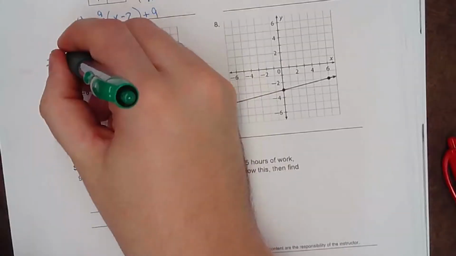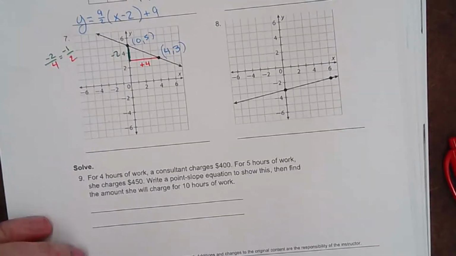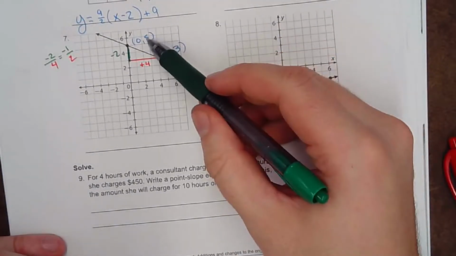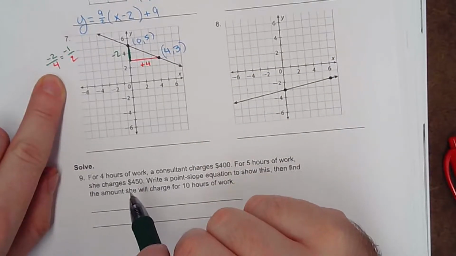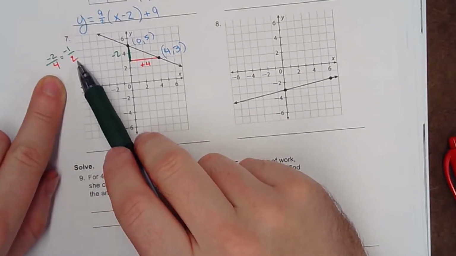So that's our slope between these points. And again, if you subtracted them, 3 minus 5 is negative 2. 4 minus 0 is 4. It's the same idea, and then you can simplify that.